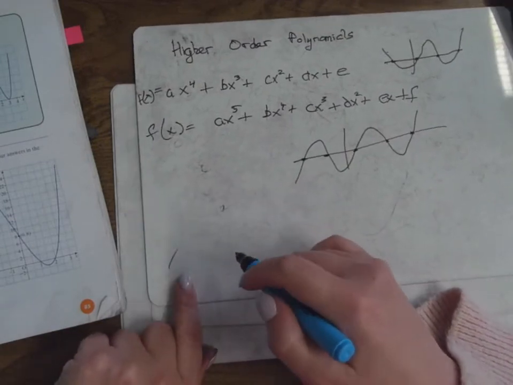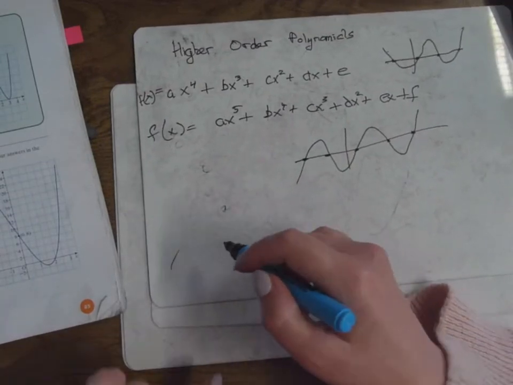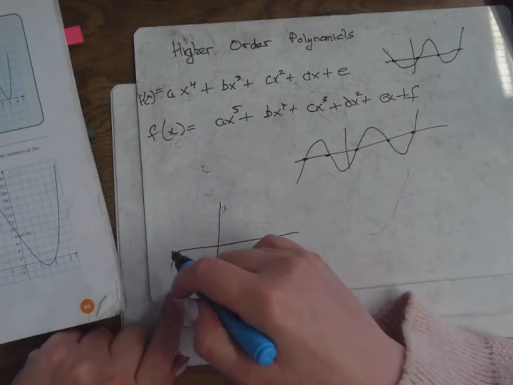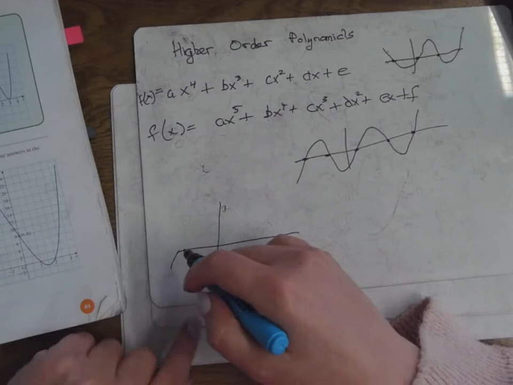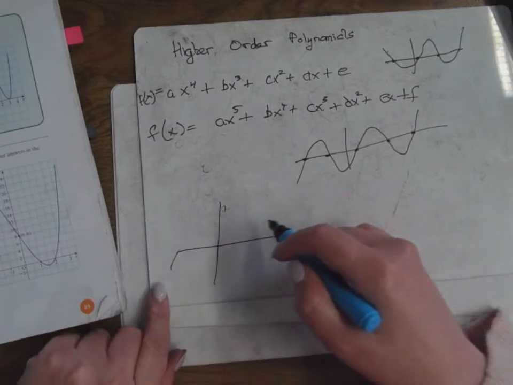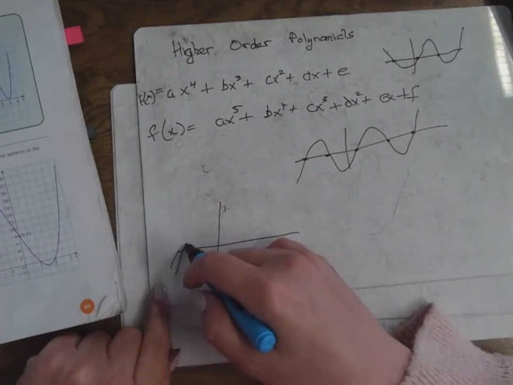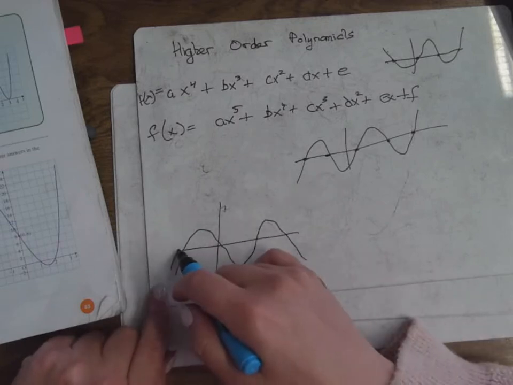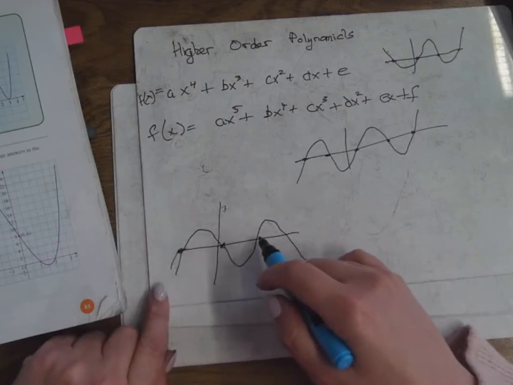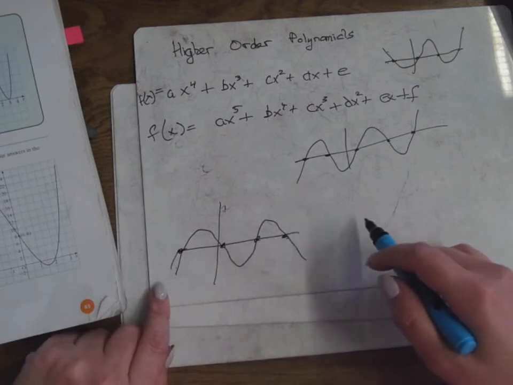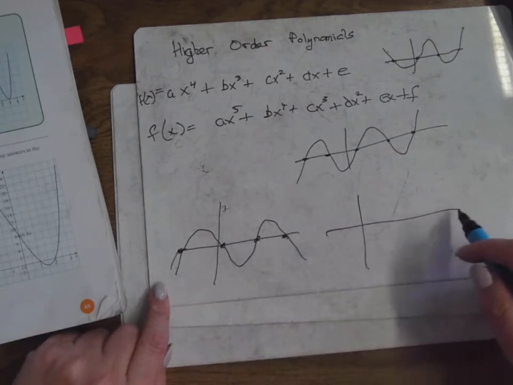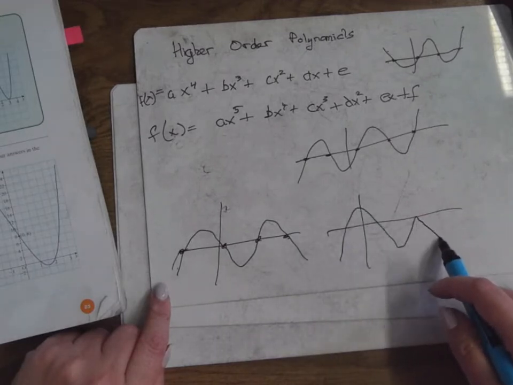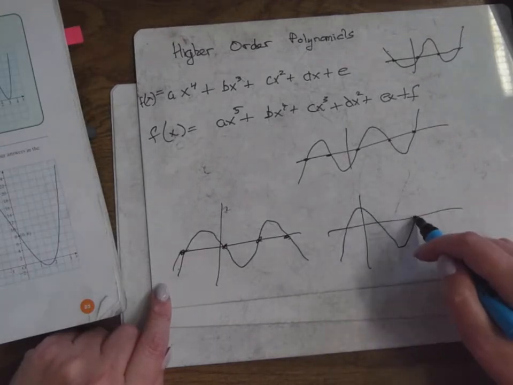And again, just be careful with this. If it was x to the power of 4, that means it crosses 4 times. Just be careful, it might look like this. So it might cross, and cross, and cross. So it just touches there.